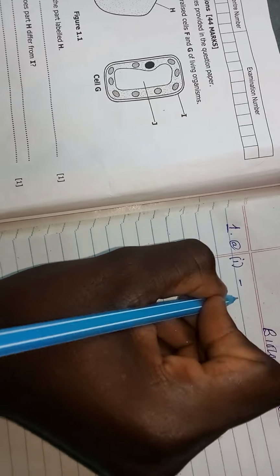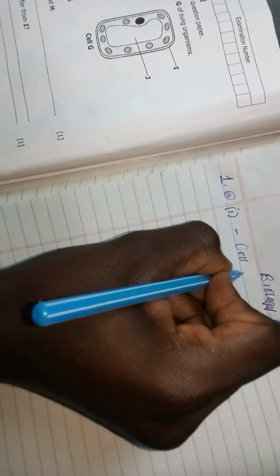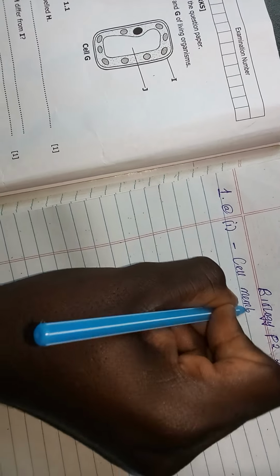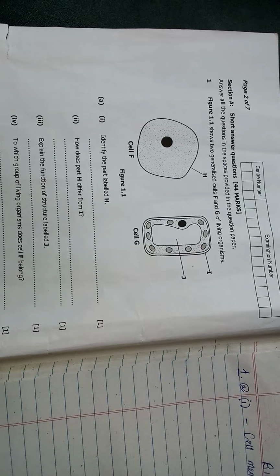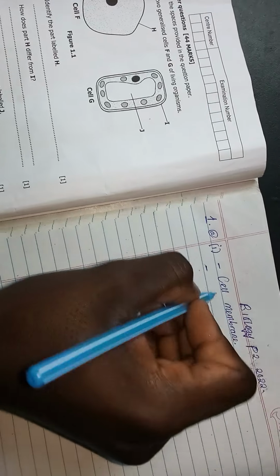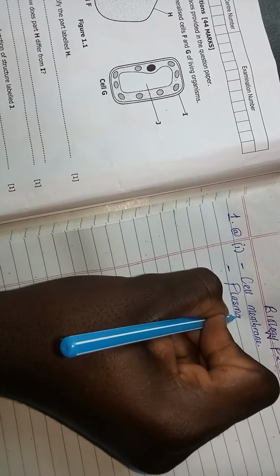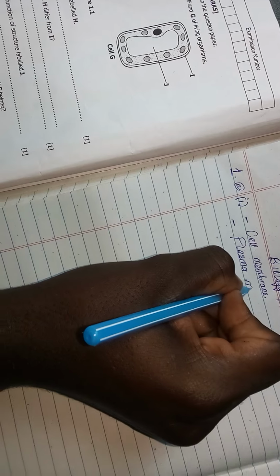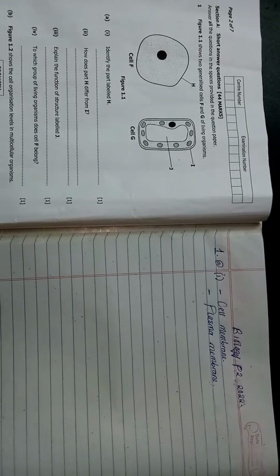Or you can also call it a plasma membrane if you want, for the sake of just differentiating your answer from your colleagues.